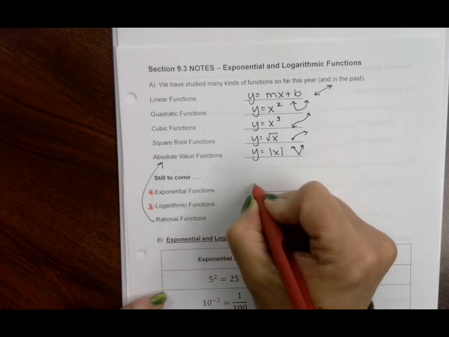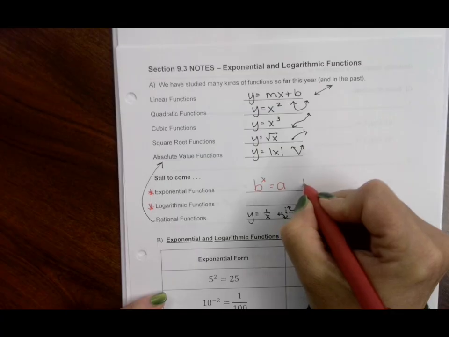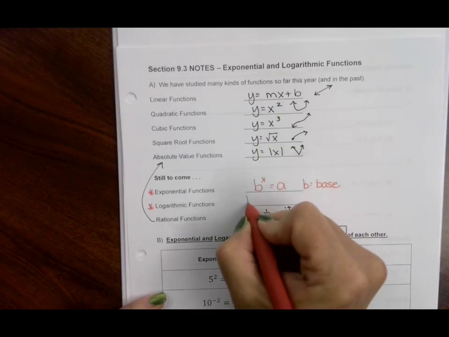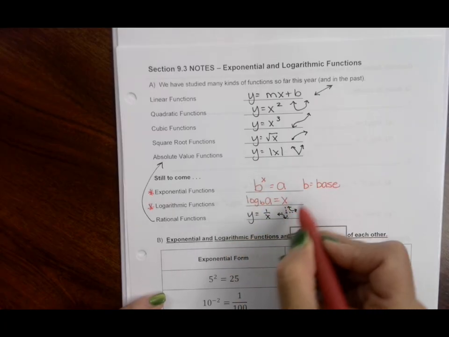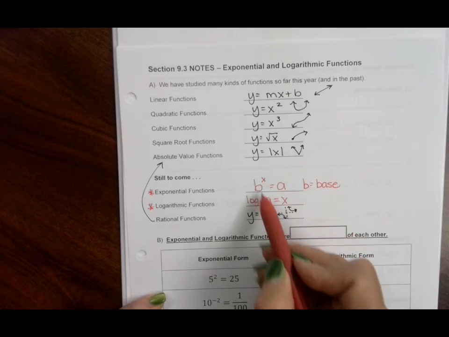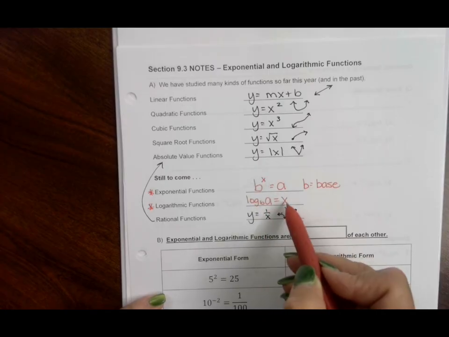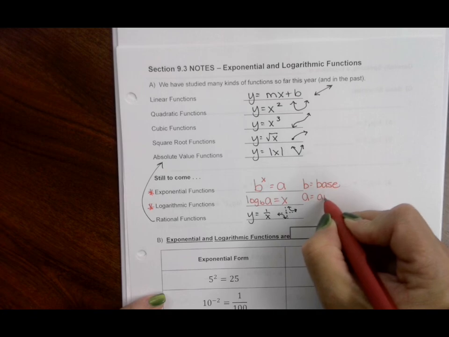So our exponential functions, we're going to use b to the x equals a. And b here is going to be my base. All right, and then this is going to be log to the b of a equals x. And again, this b is going to be this b. This is the base. So when we have this b and this b, it's the same b. This a and this a is the same a. And this x and this x is the same x. That's why these work together. All right? So the b is always going to be our base, and our a is going to be our answer.